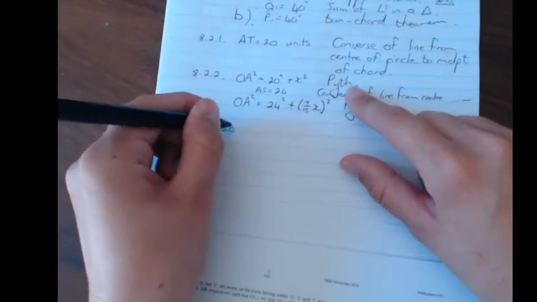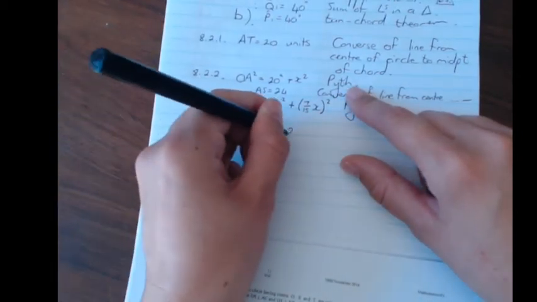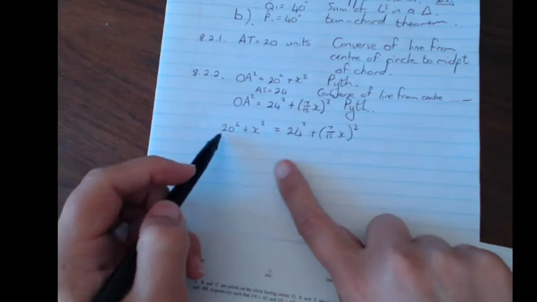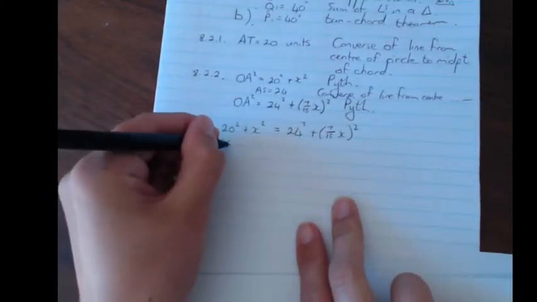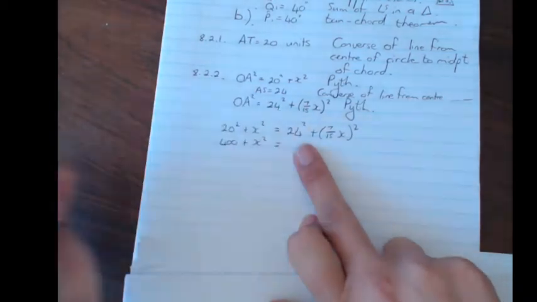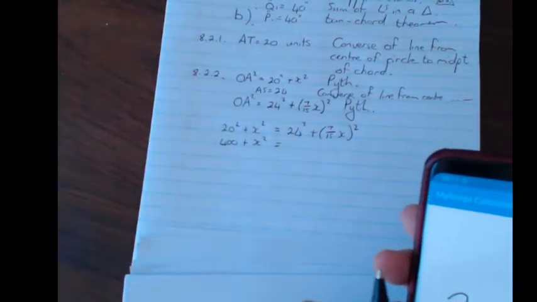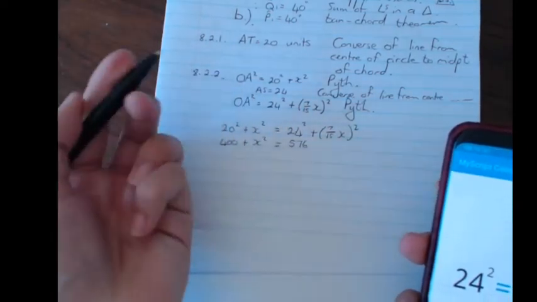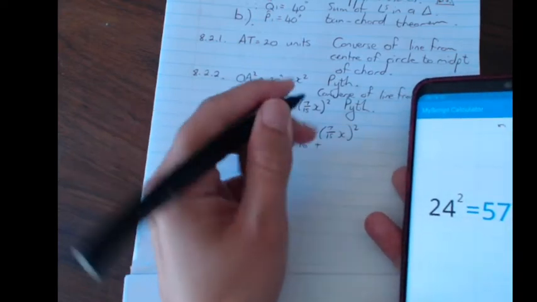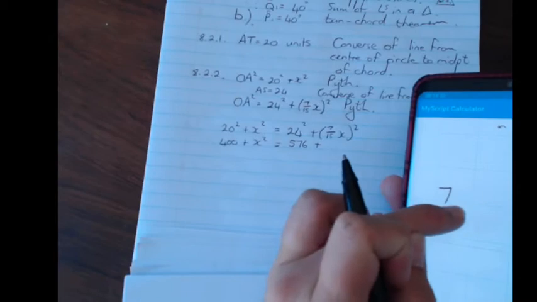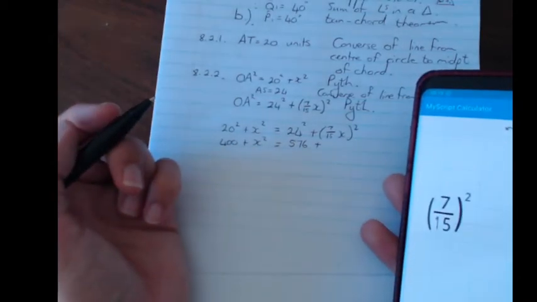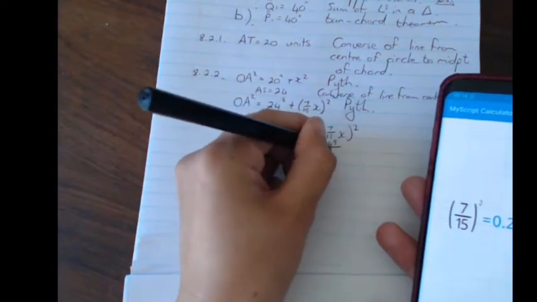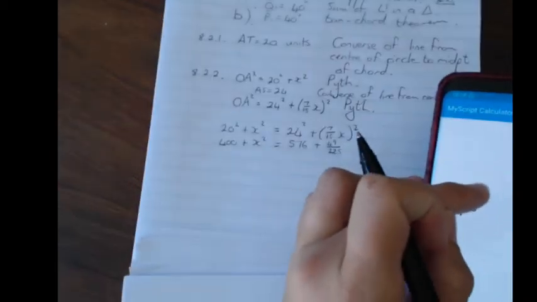So 20 squared plus x squared is equal to 24 squared plus 7/15 x squared, because they're both OA squared. 20 squared, 400, plus x squared is equal to 24 squared, which is 576, plus 7/15 squared, which is 49 over 225, since 15 squared is 225.